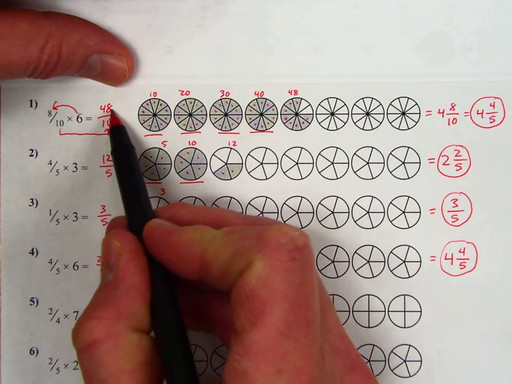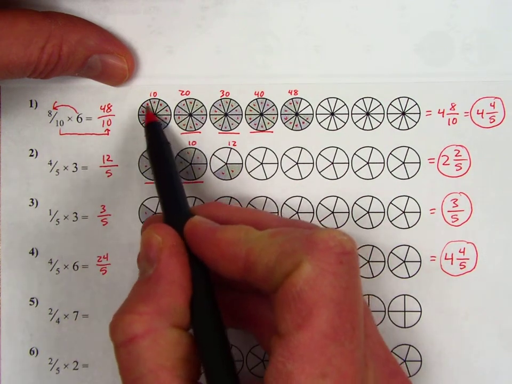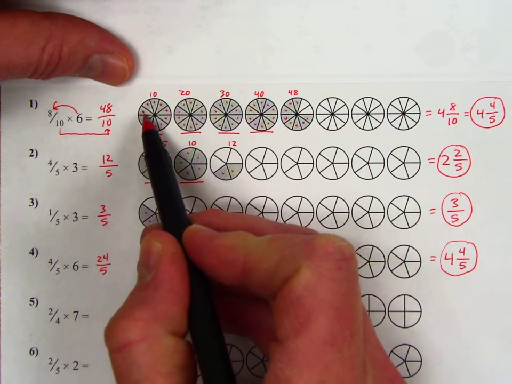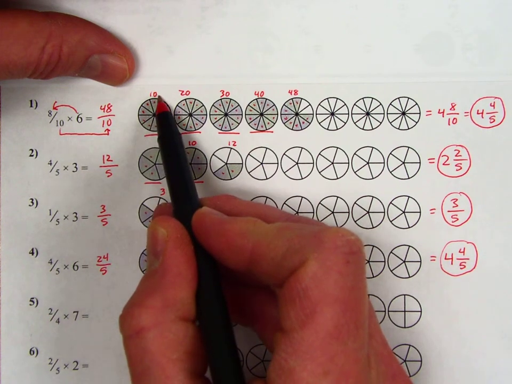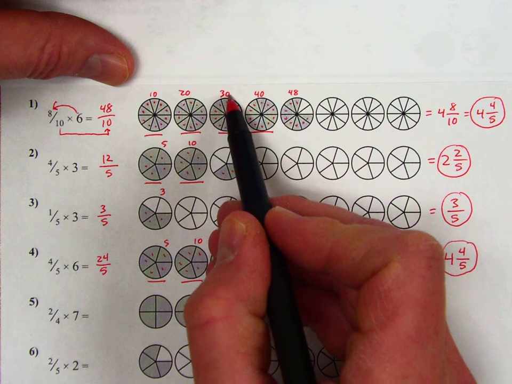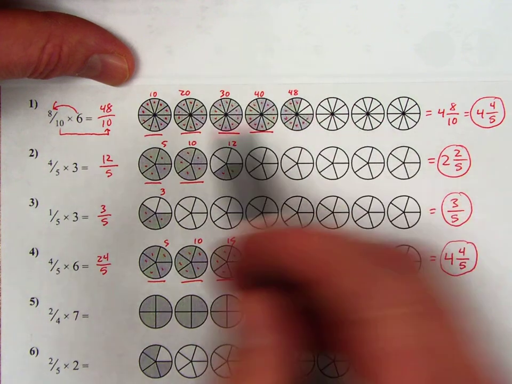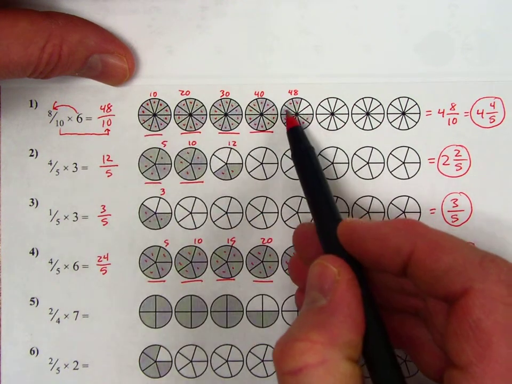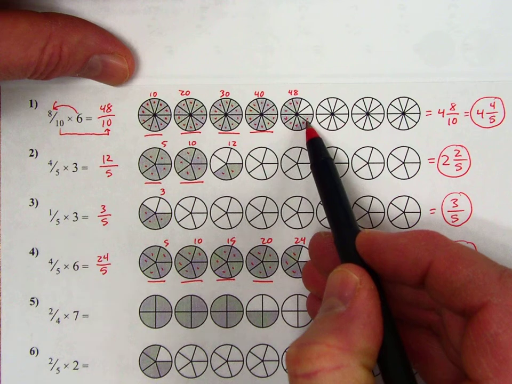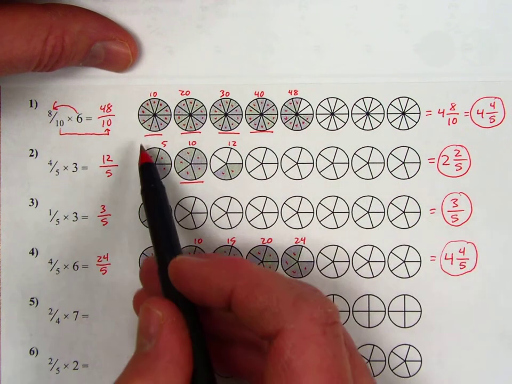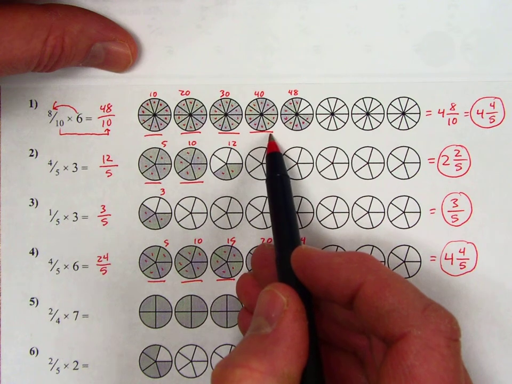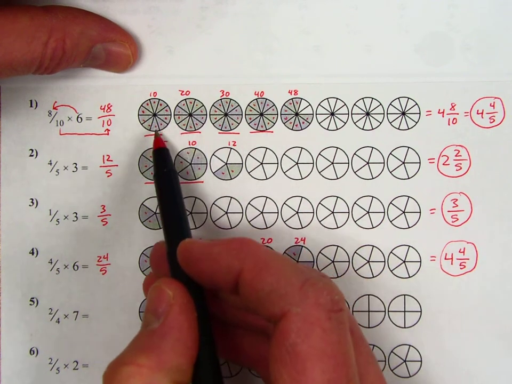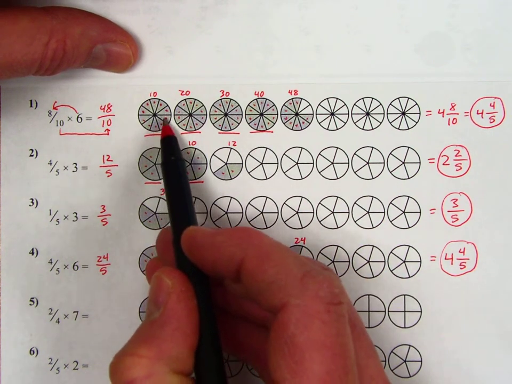So if I have 48/10 and this circle is divided into 10 equal pieces, those are all tenths, and if I have all of them shaded, that's 10/10. So 2 of them is 20/10, 30/10, 40/10, and then because I had 48/10, I'm going to count out 48 of the remaining tenths in this. You'll see I've drawn a little bar underneath each one of these, and that is a means of counting the whole fractions, the whole numbers, that are represented by these fractions.